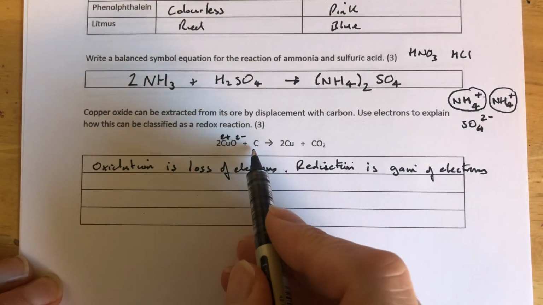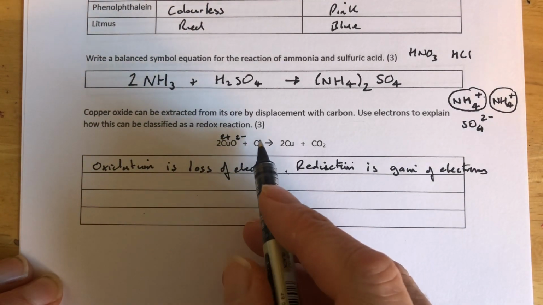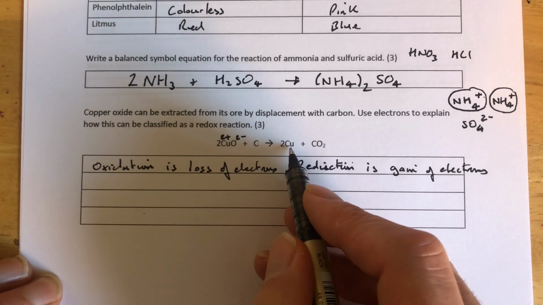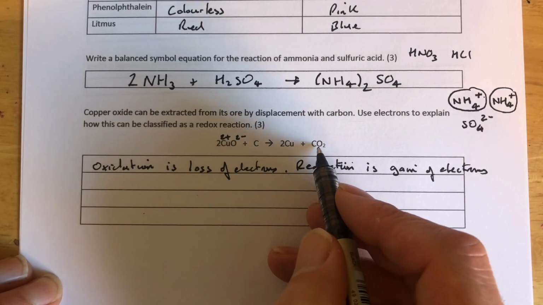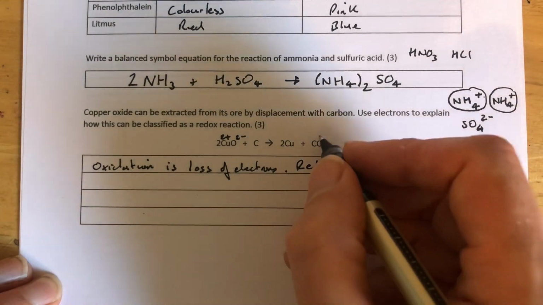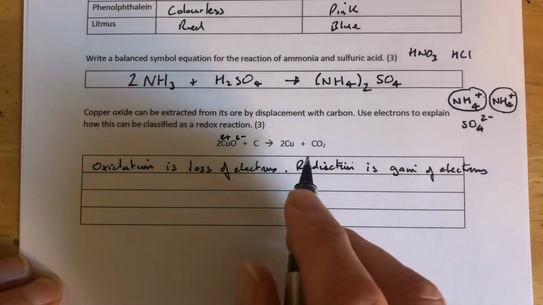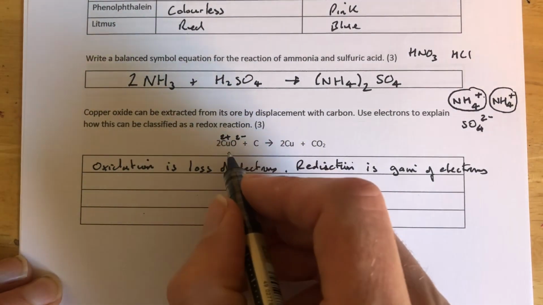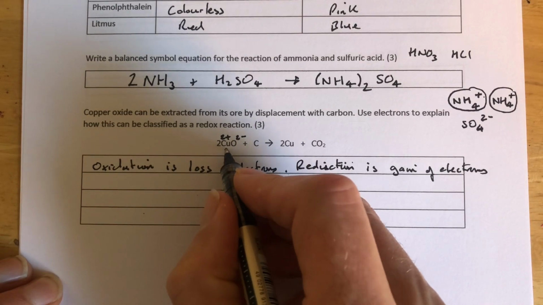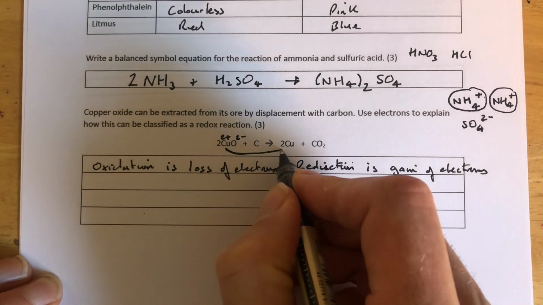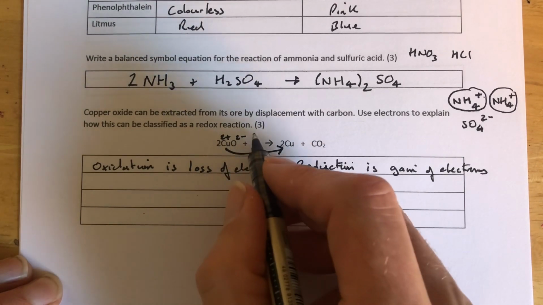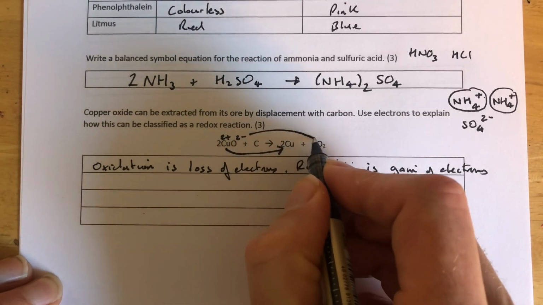Okay, so carbon, an element on its own. Well, elements are always neutrally charged, so there's no charge to the carbon. Copper over here, that's an element, so no charge to that either. Carbon dioxide, well, carbon's a non-metal, oxygen's a non-metal, so this is covalently bonded, so that's not charged. So in this reaction, the copper is going from being positively charged to neutrally charged, and the oxide here is going from negatively charged to neutrally charged.